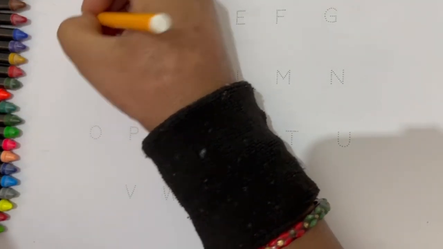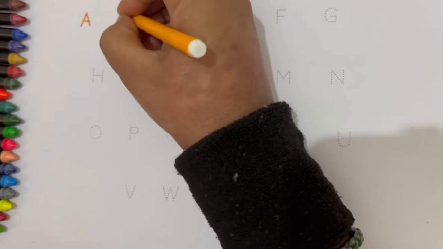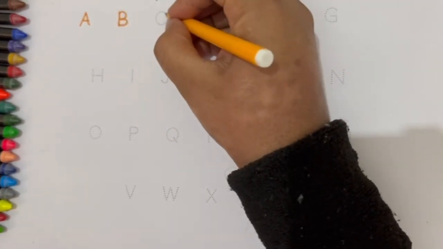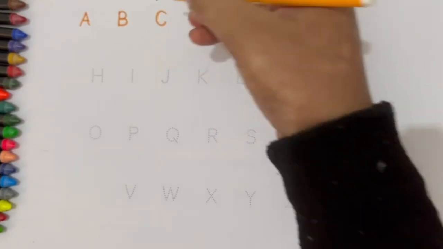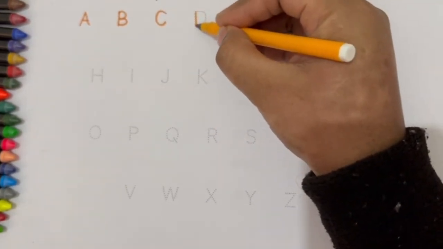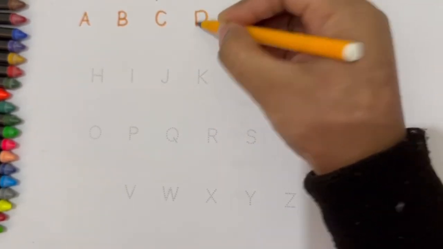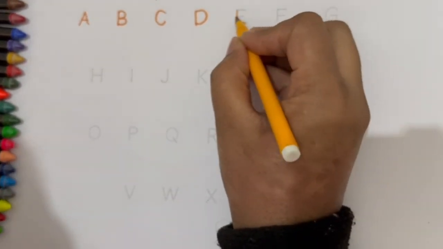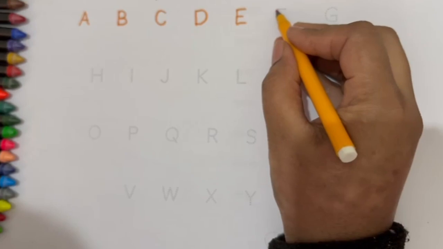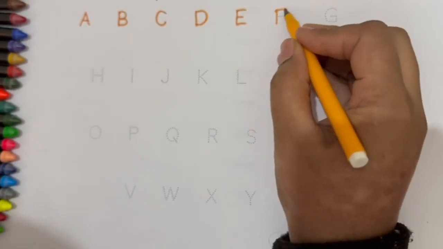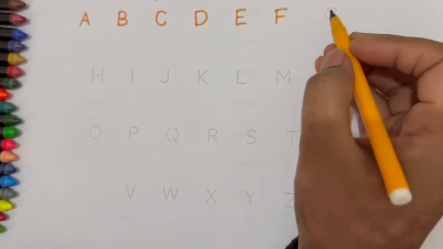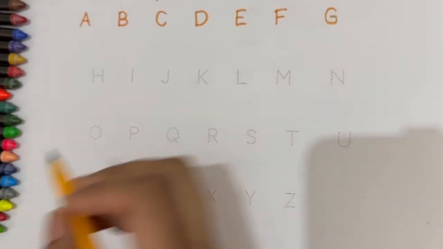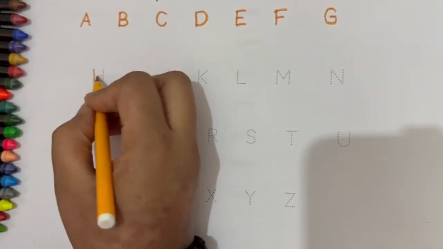A for Apple. B for Ball. C for Cat. Next D for dog. This is E for elephant. F for fish. Next G for goat.